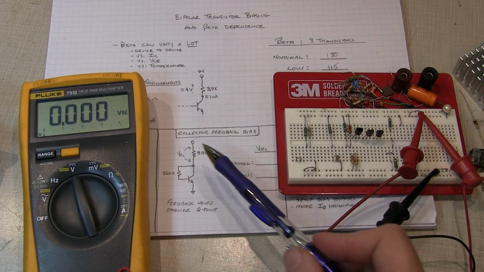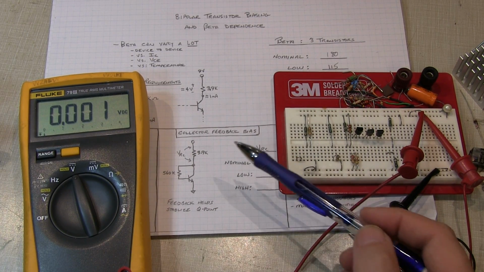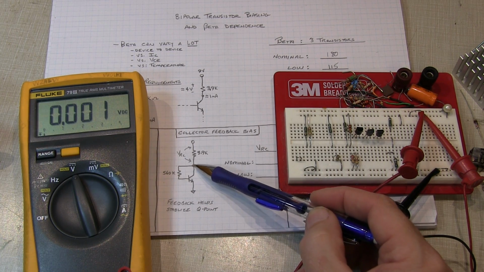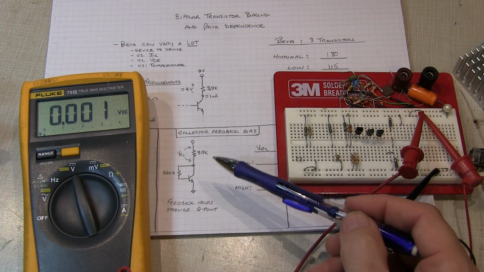This next bias arrangement can be called collector feedback bias. Instead of taking the base resistor and going right to VCC, we bring the other end of it to the collector. Now let's see how this works.